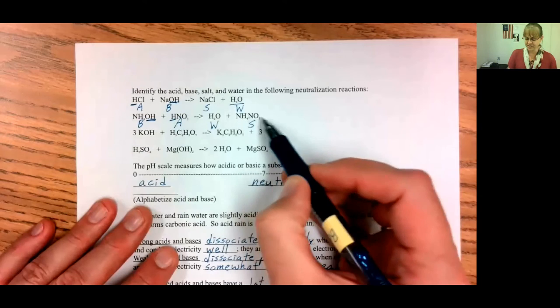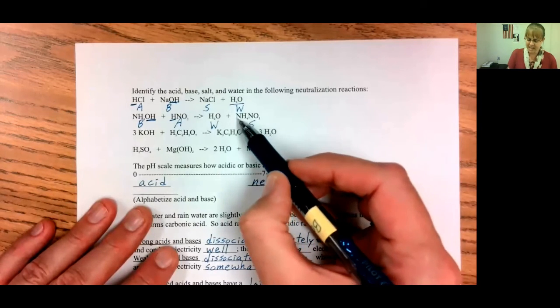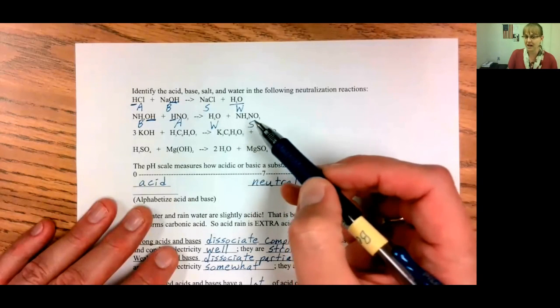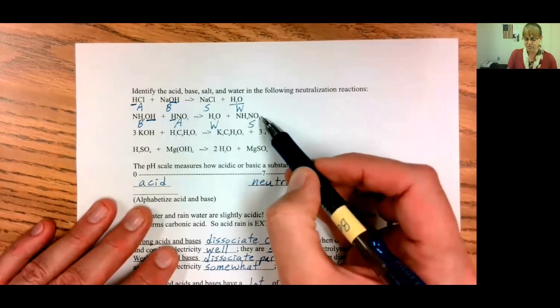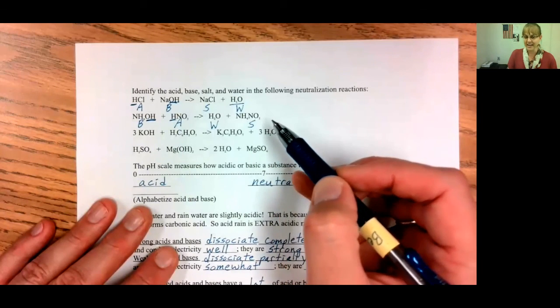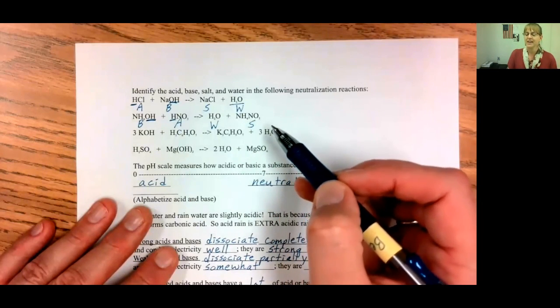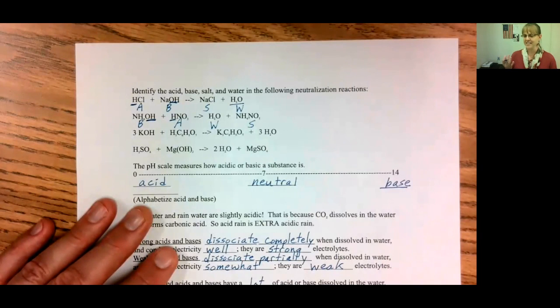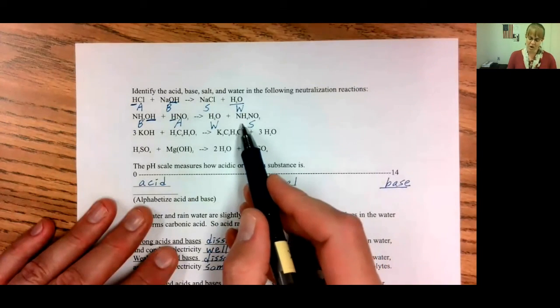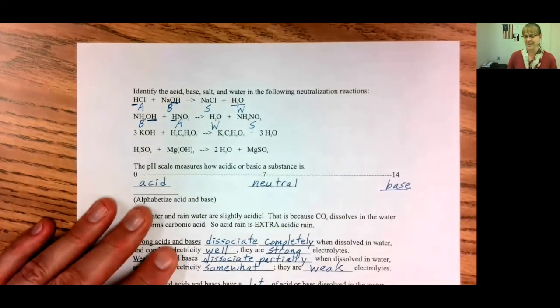This is still considered a salt, even though there are no metals in there, because NH4, ammonium, is a positive ion, and NO3 minus, nitrate, is a negative ion. And so that's still a salt. It's still an ionic compound because you have a positive ion and a negative ion, even though this is the one positive ion that doesn't have metals in it. You try the next two, and I think you'll be able to get it.